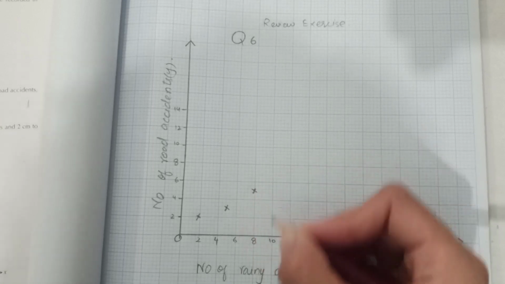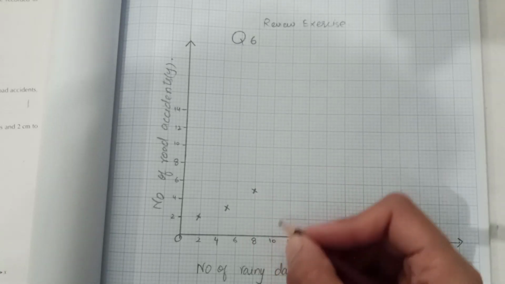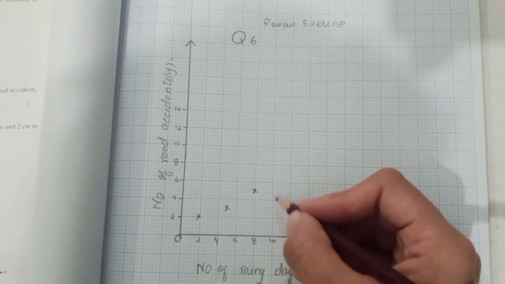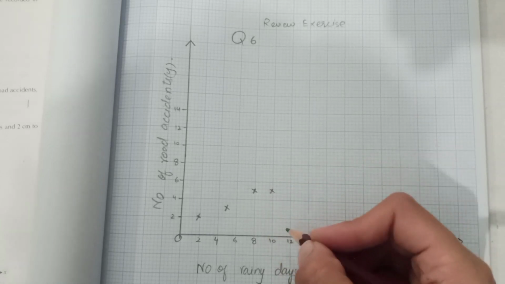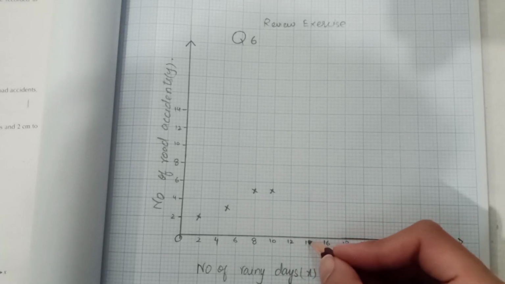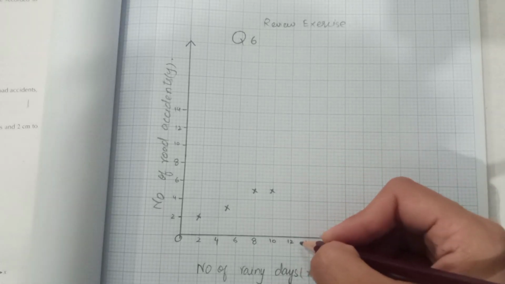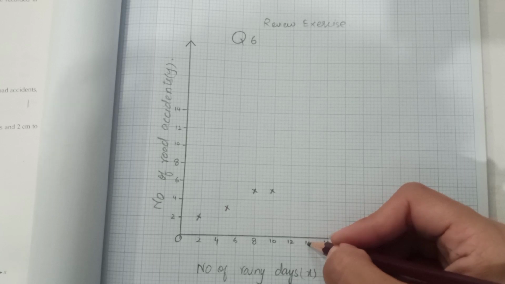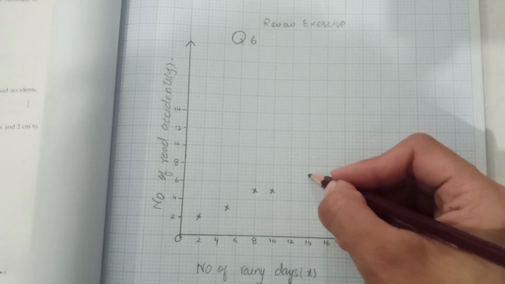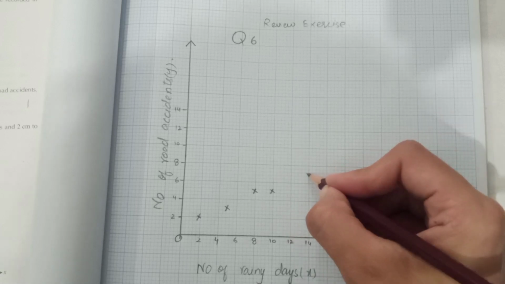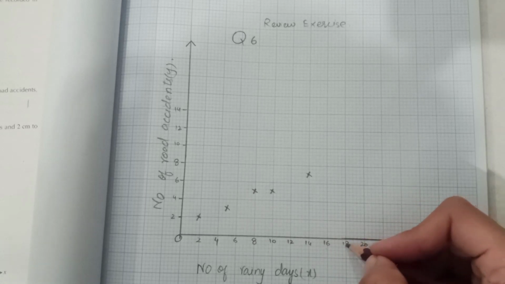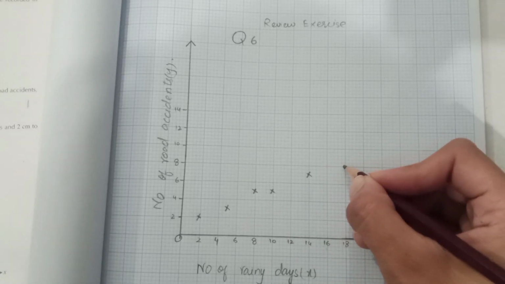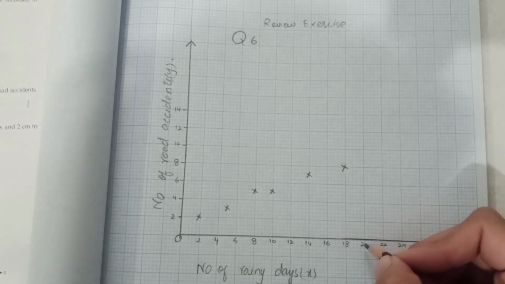Yes, when x is 10, y is 5. Yes, it is there. When x is 14, y is 7. Yes, x is 14, y is 7. Yes, that is the point. When x is 18, y is 8. Yes, this is the point.